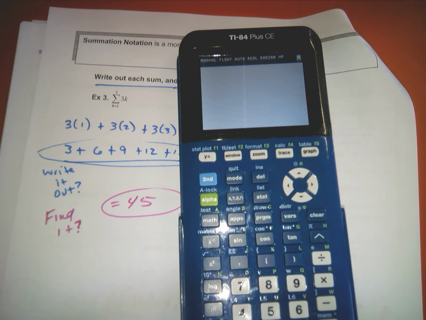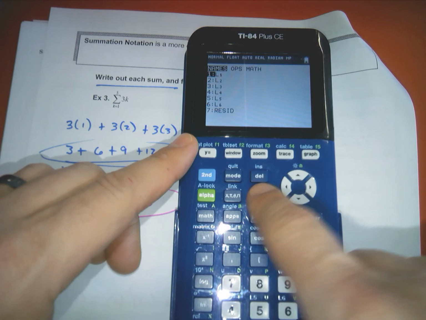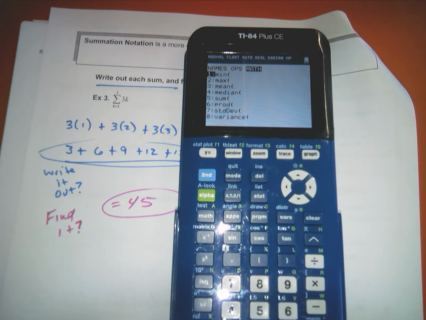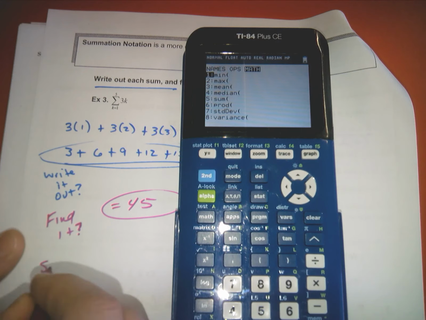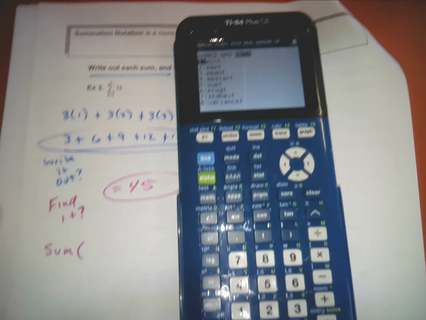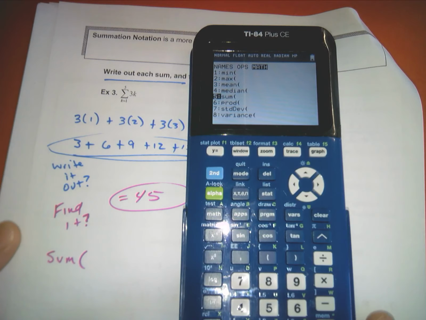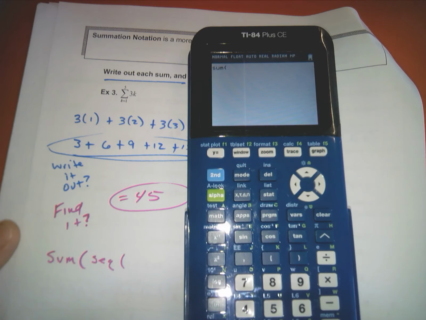However, you can still do it. You're just going to have to follow this little rule. So we go second stat, all the way to the math menu. This is for my TI-83 people. There's a few of you out there, I think. And we go down to number 6, sum. Then we have to do the sequence. We're doing the sum of the sequence.